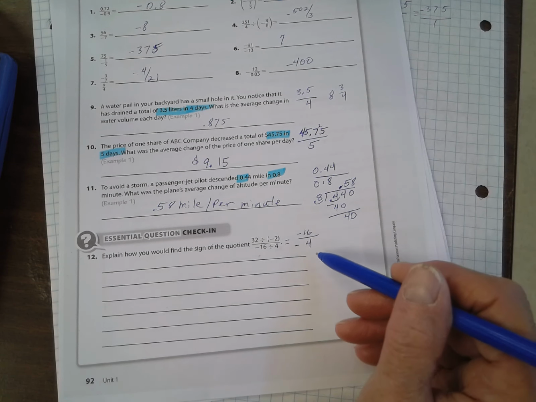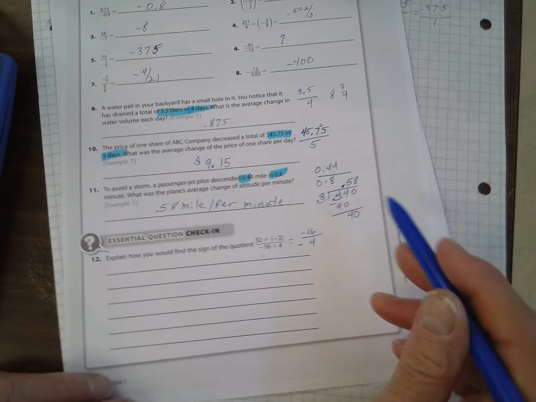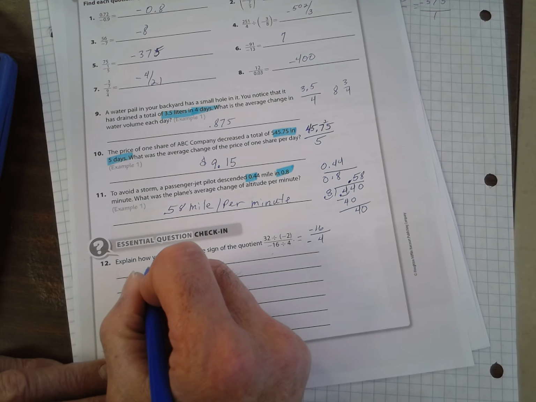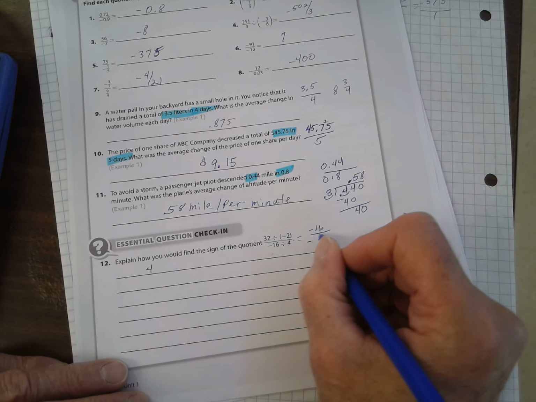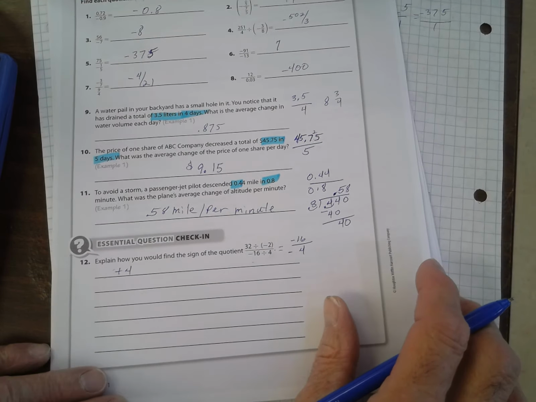So when you've simplified this guy, now you have an argument that you can win. 16 divided by 4 is 4, and it's going to be a positive.